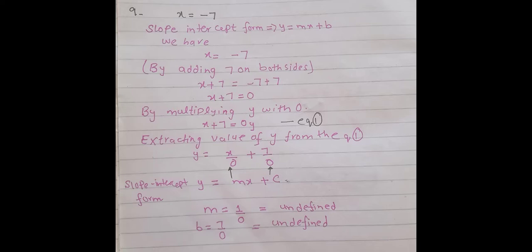It has no changes. By extracting the value of y from the equation and comparing it with the slope intercept form, we get the value of slope, which is 1 over 0, an undefined slope.